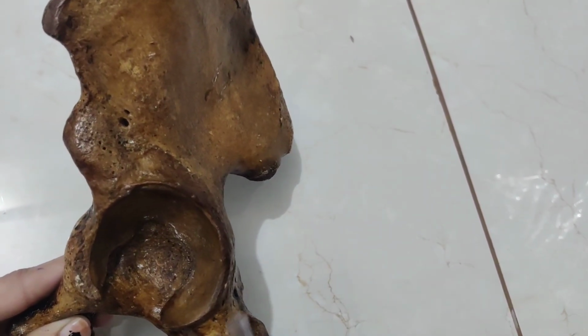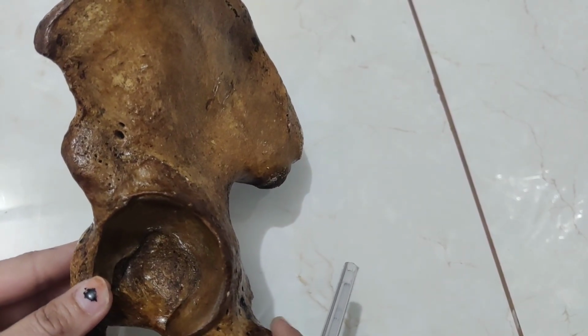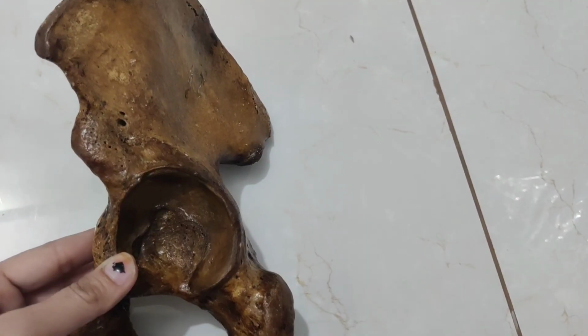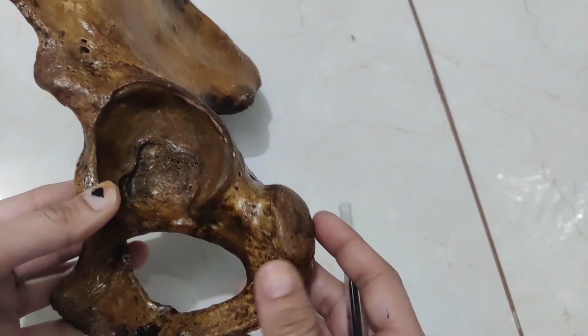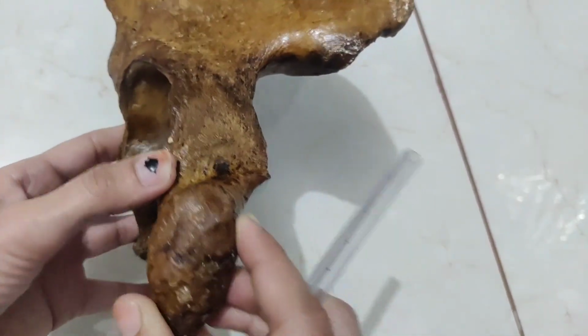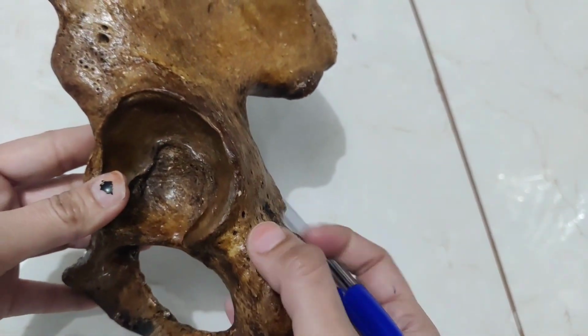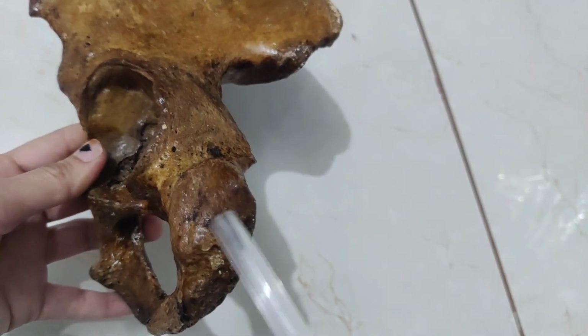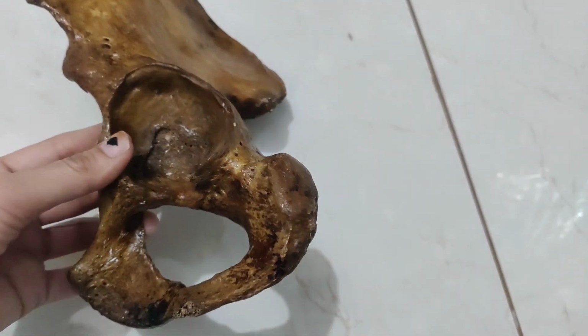The upper end of the body of the ischium forms the posterior inferior 2/5 of the acetabulum. The lower end forms the ischial tuberosity. You can see the ischial tuberosity. The lower end of the body forms the ischial tuberosity, and the ramus forms an arcuate angle with the body.